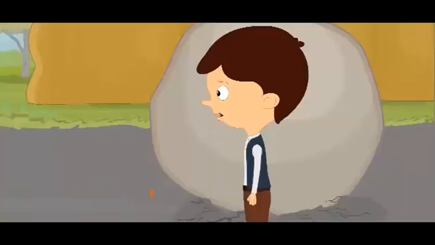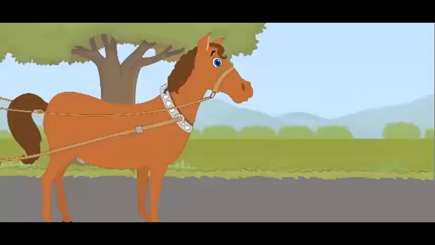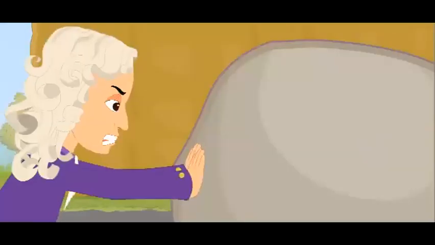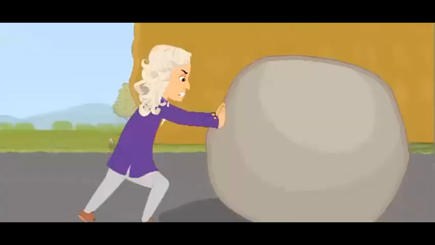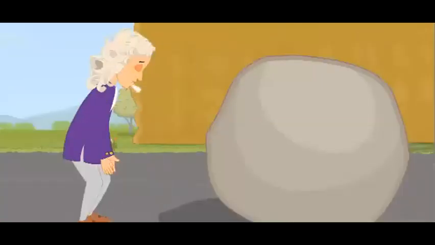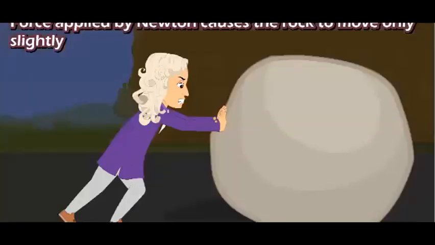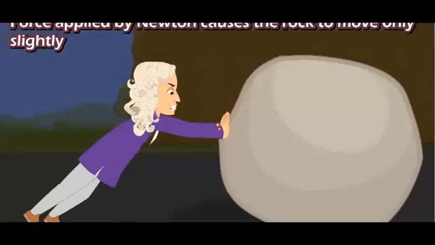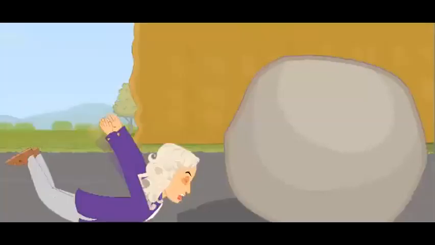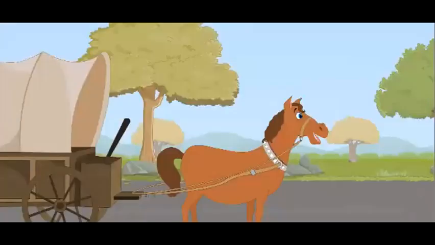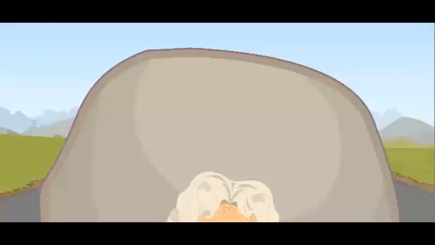Now the horse is unable to move because the path is blocked. Isaac Newton tries to move the rock. Oh, he is so exhausted. The force applied by Newton causes the rock to move only slightly. Now he challenges the horse.